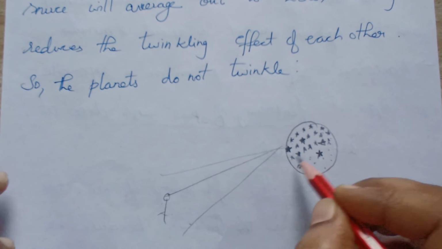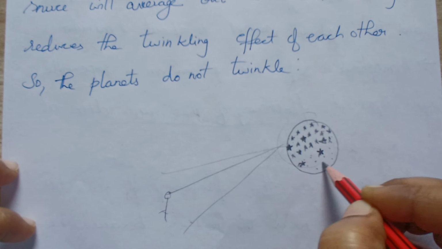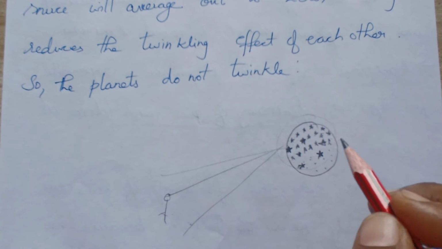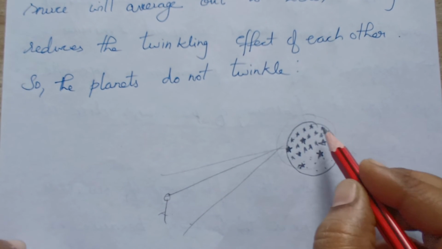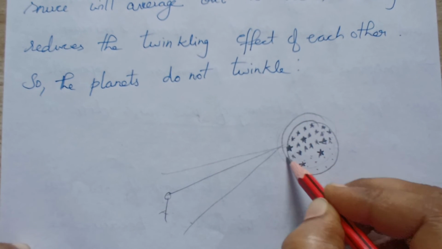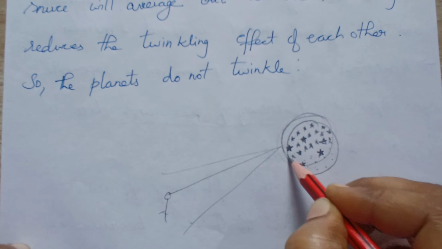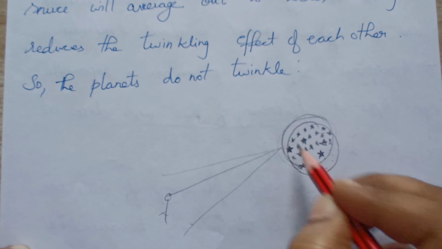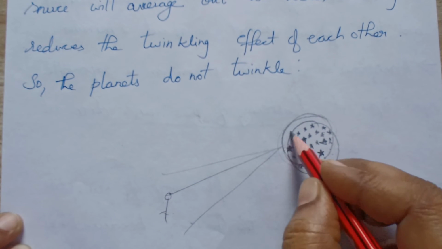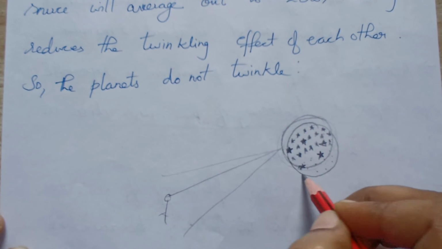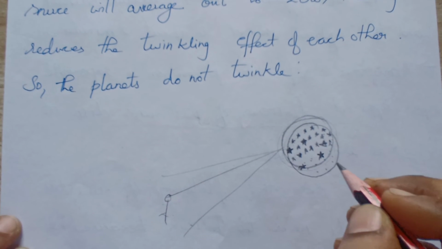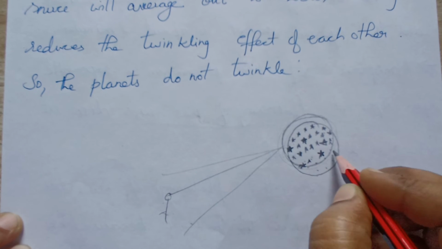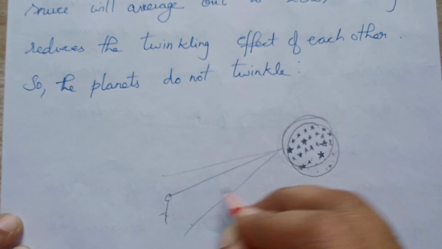Even the shifting of the apparent position, since the planet is very big, we are not able to notice. Due to the refraction it will also be visible in another place, but we are not able to notice that apparent position of the planet. We are able to see only its actual position, since it is too large in size. Only a few will be dim at a time and more light will be reaching the eyes.